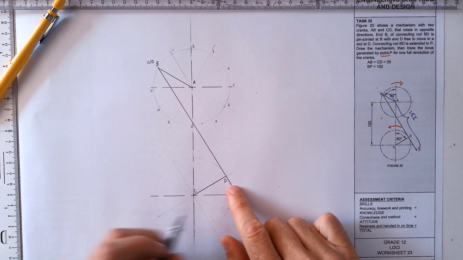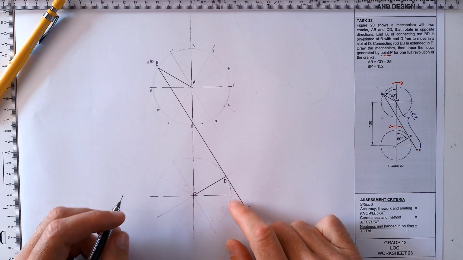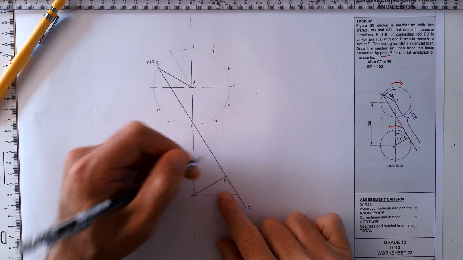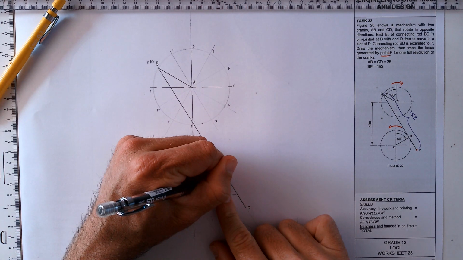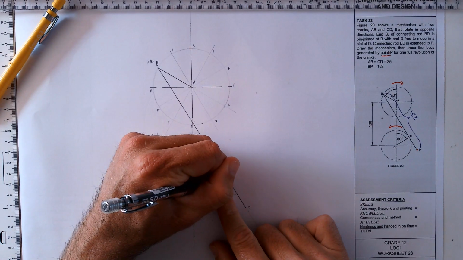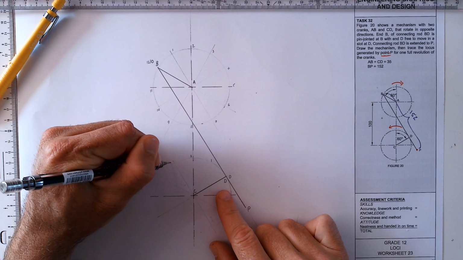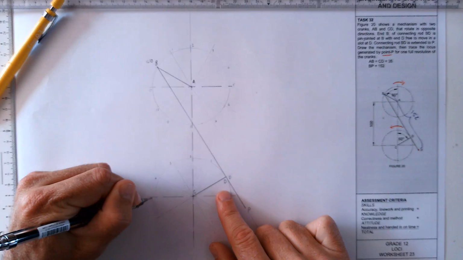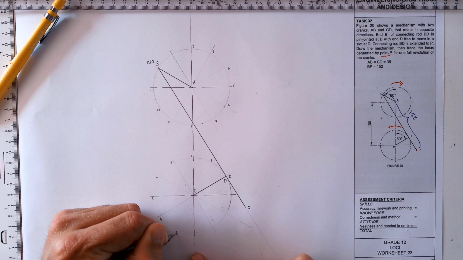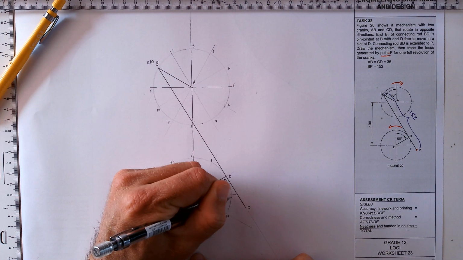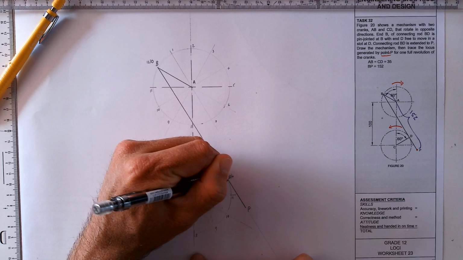Then we're going to come here. We know this goes what? Anti-clockwise. While the one moves clockwise, the other moves in the opposite direction. So we'll call that D. We'll call that 0. That's 1, 2, 3, 4, 5, 6, 7, 8, 9, 10, 11, or 0 and 12.